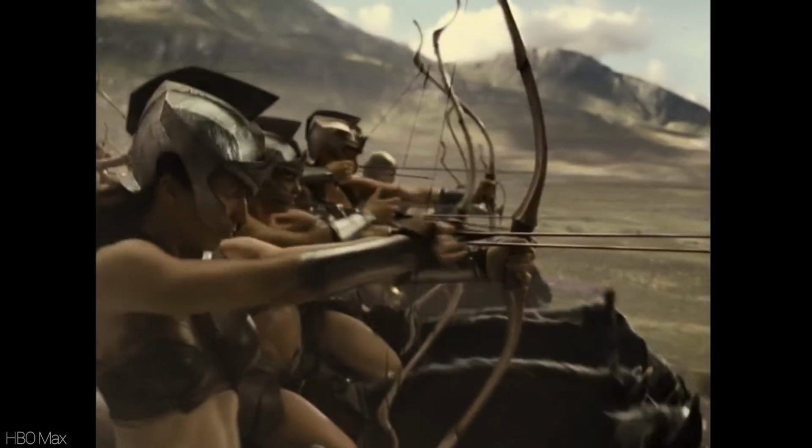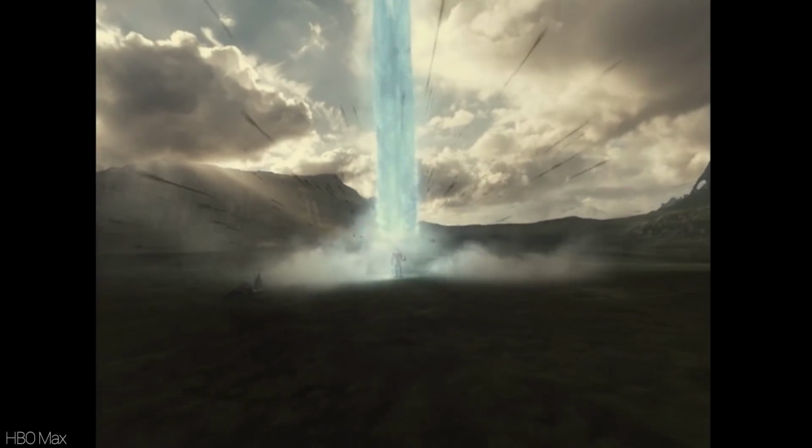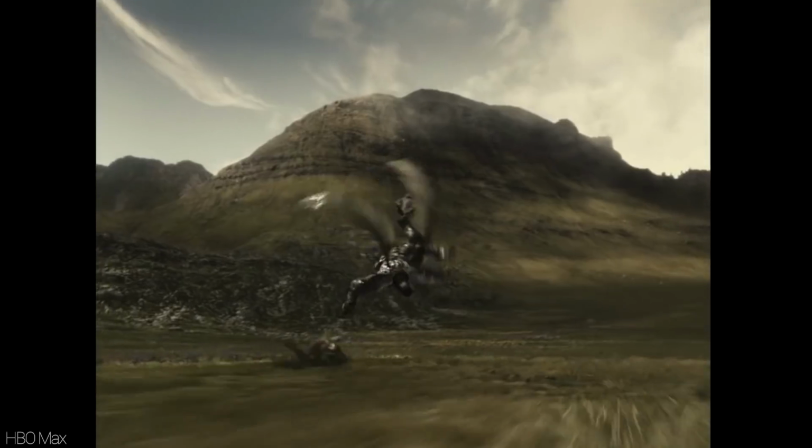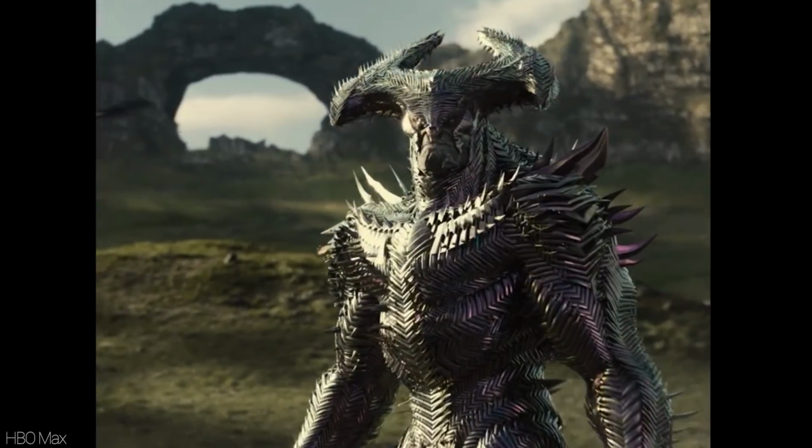I want to talk more about a criticism that was going around the internet when footage of this was first shown in a teaser. People were like, oh, Zack's showing violence against women, and oh my God, he's a sexist. And I just thought that was so stupid, because it's so cool to see all of these Amazons battling Steppenwolf. But I will say, this is a little bit of criticism, so sorry.